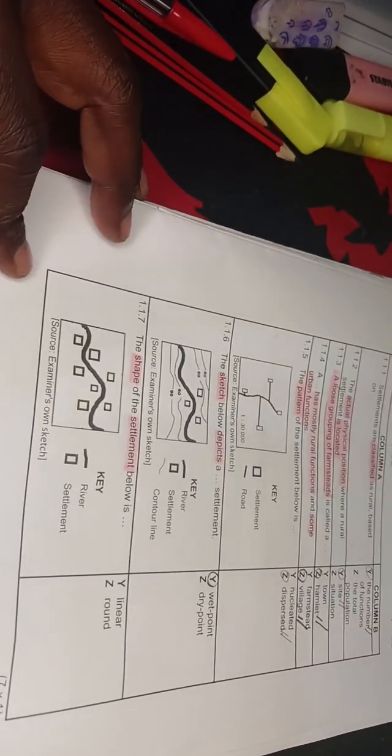Then 1.1.7 reads, the shape of the settlement. When we talk about the shape, we are talking about the layout of the settlement. That's basically what we are talking about. So the shape of the settlement below is, that is your 1.1.7. What is the shape there? You can see it's forming more like a line, which makes it linear. So your answer there is linear. That is Y.